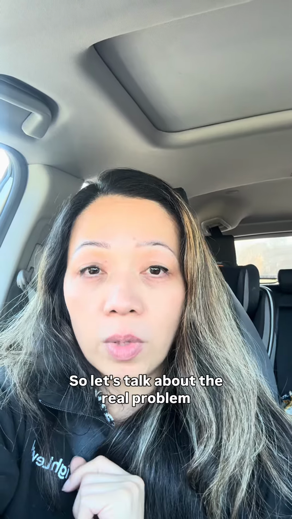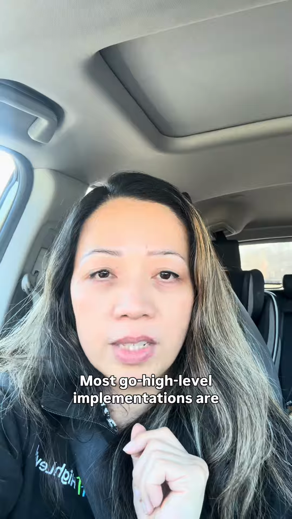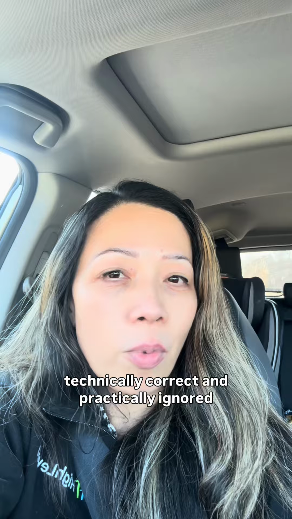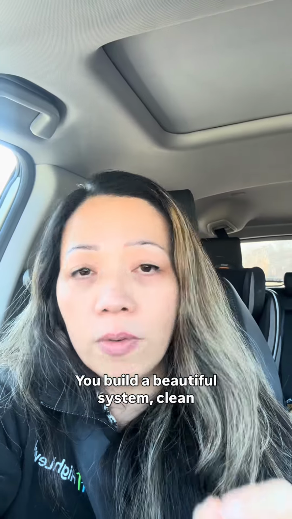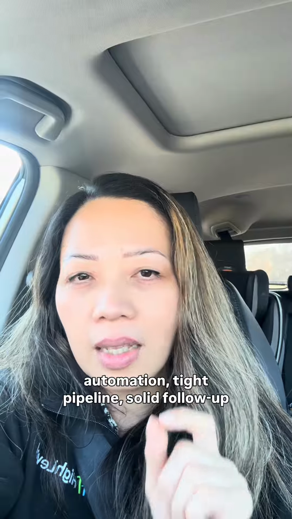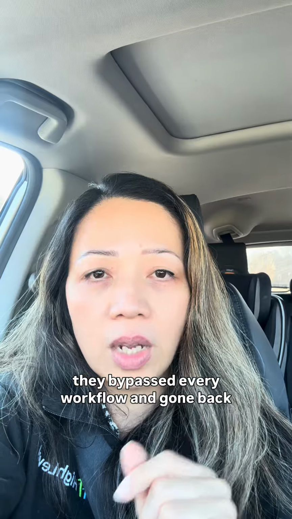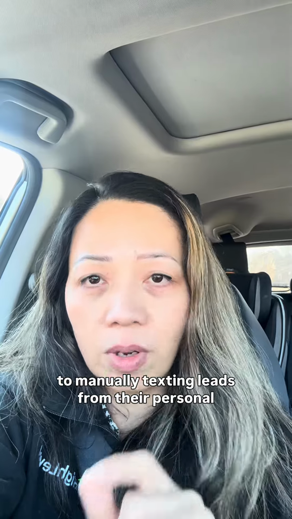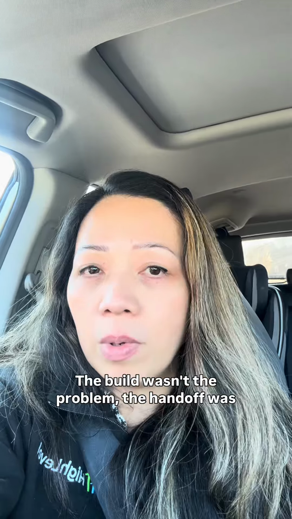So let's talk about the real problem. Most GoHighLevel implementations are technically correct and practically ignored. You build a beautiful system, clean automation, tight pipeline, solid follow-up sequences. Hand it off to the client, and 3 months later, they've bypassed every workflow and gone back to manually texting leads from their personal phone. The build wasn't the problem, the handoff was.